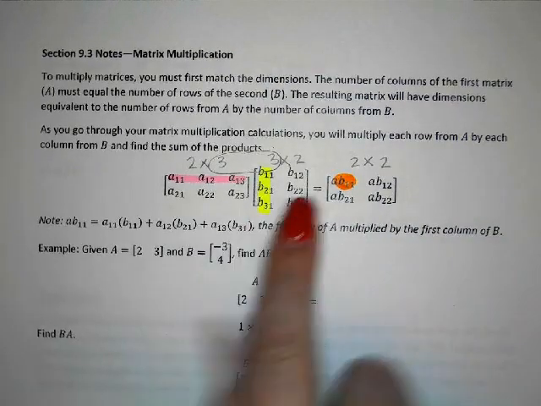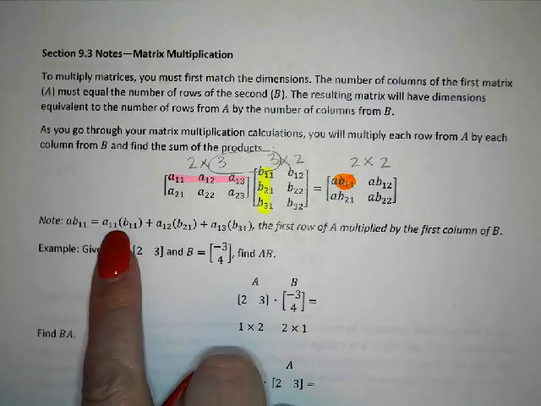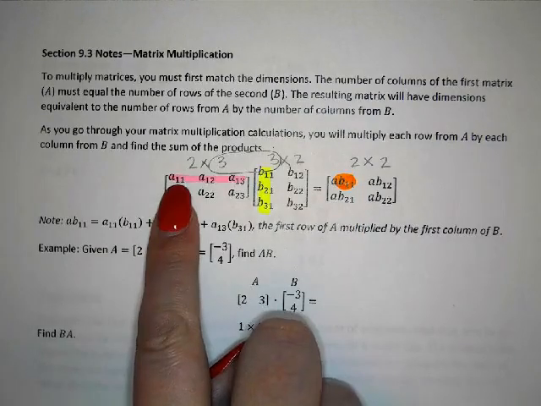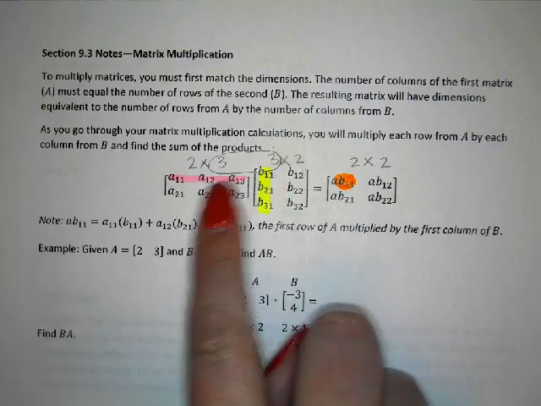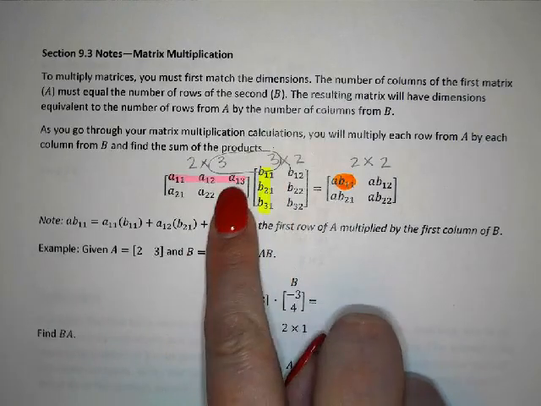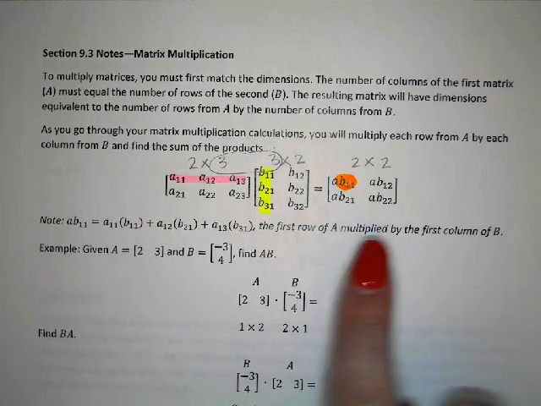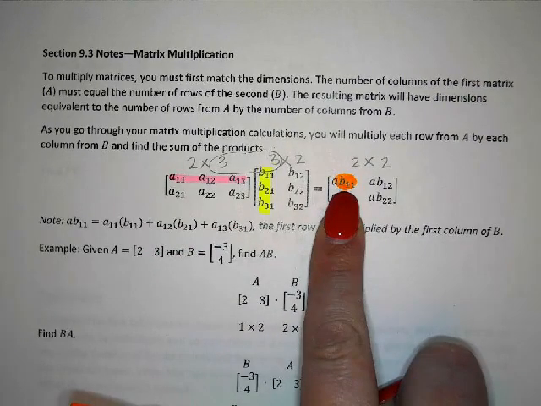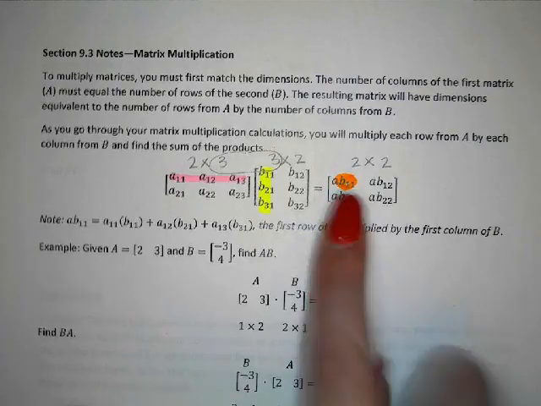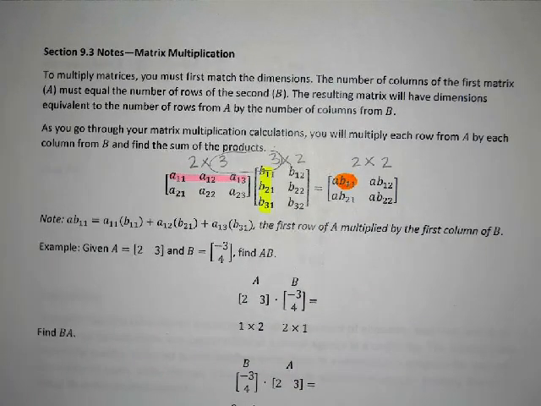If we wanted to spell it out, you'd do A11 times B11, A12 times B21, A13 times B31, and you add all of those together, and that becomes the first number in your resulting matrix. We're going to do several examples of this just to make sure that it makes sense.